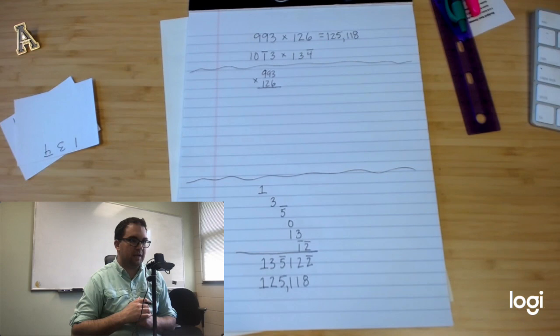So this is just a brief example to walk you through explaining how to do this, and you'll have an opportunity to practice this on your own shortly.